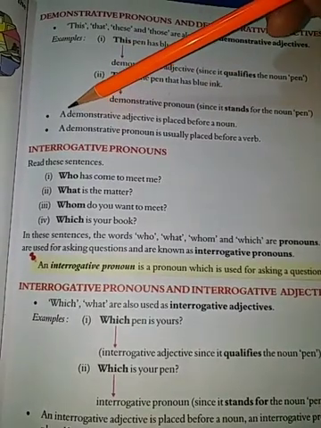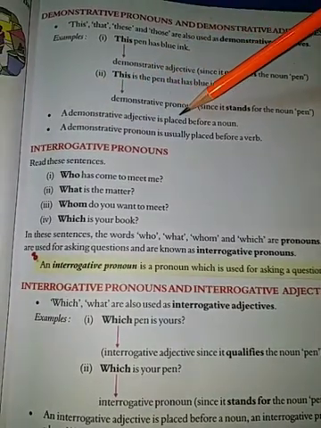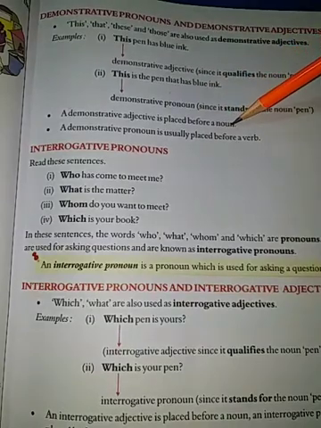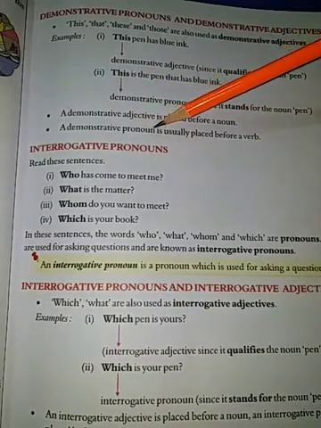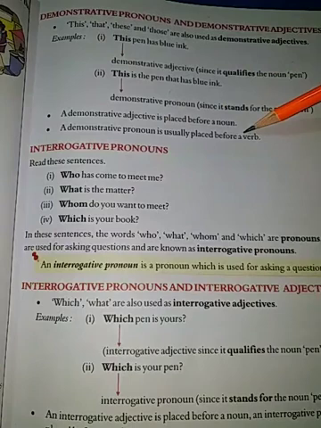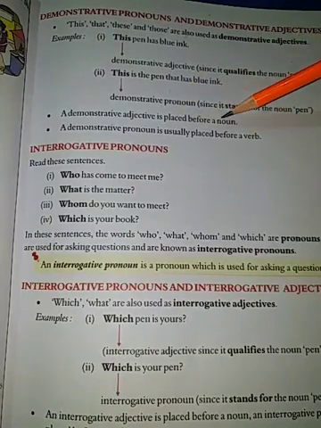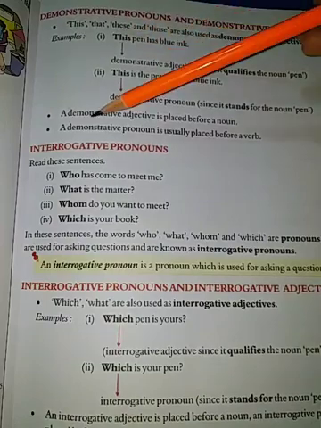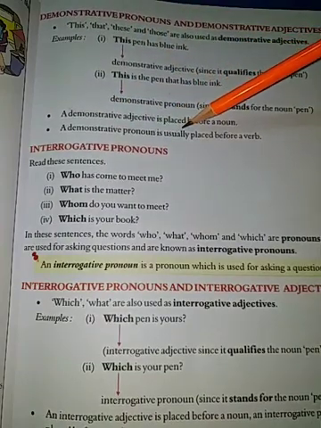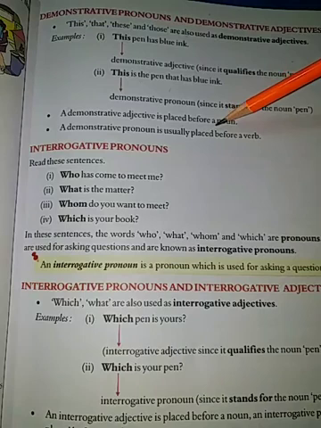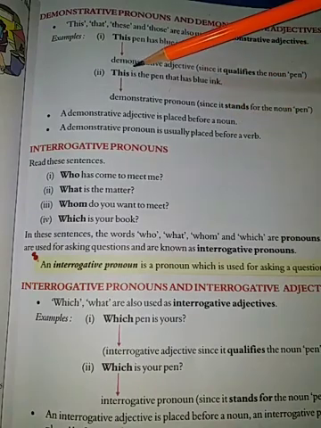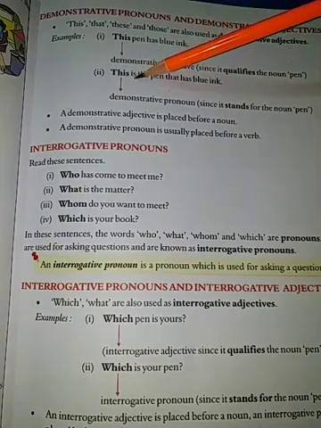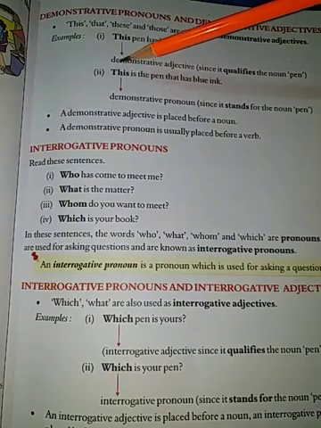A very important thing is written here. A demonstrative adjective is always placed before a noun. A demonstrative pronoun is usually placed before a verb. Demonstrative adjective noun के पहले हमेशा आपको दिखेगा. And demonstrative pronoun usually, यानी कि most of the cases में, verb के पहले होते हैं. Here is the helping verb and before it, this is written here.